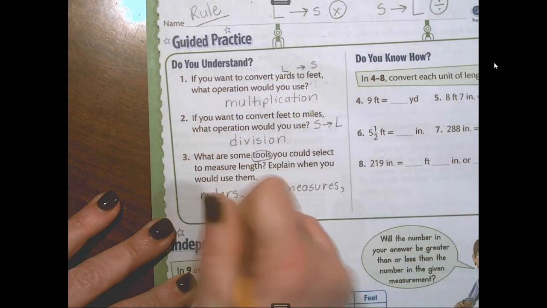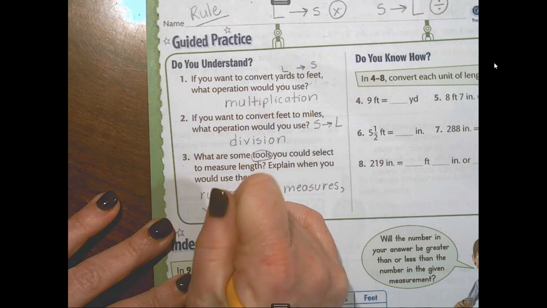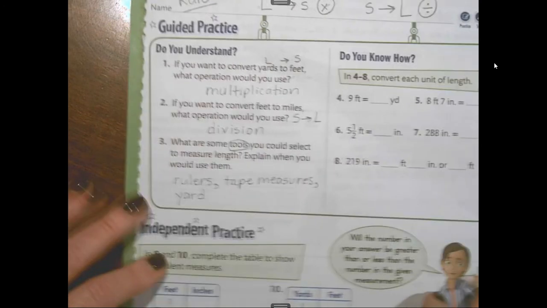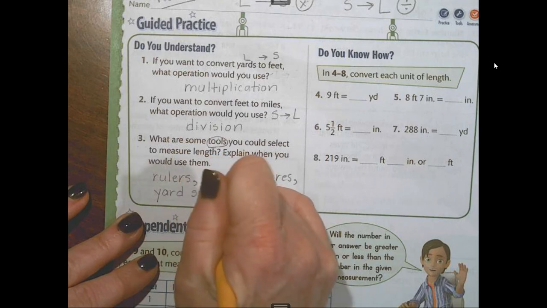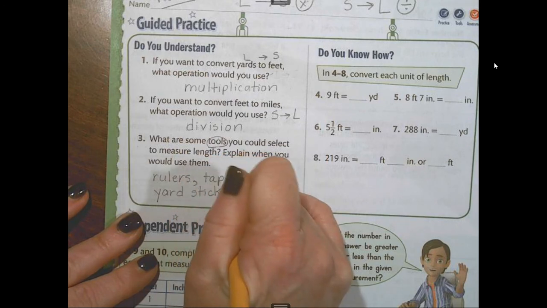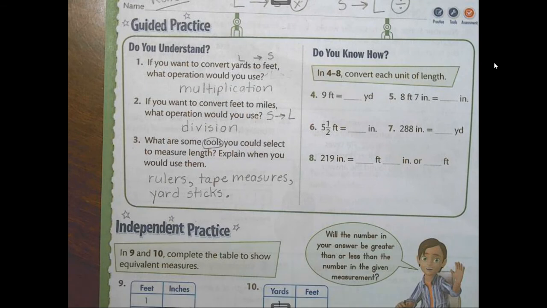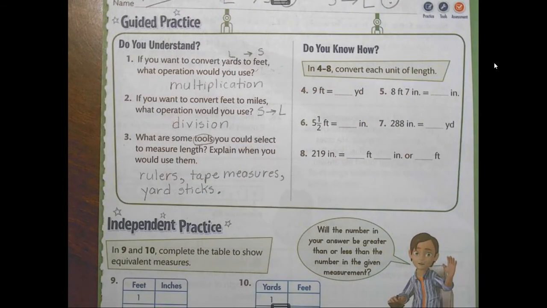I always think about yardsticks because I remember going to the fabric store with my mom when I was little. So the yardsticks were laid out on the counters and the cashiers would measure out the fabric. You might have that done if you go to Hobby Lobby with somebody that sews in your family. So those are a couple of the tools we use to measure length, okay?